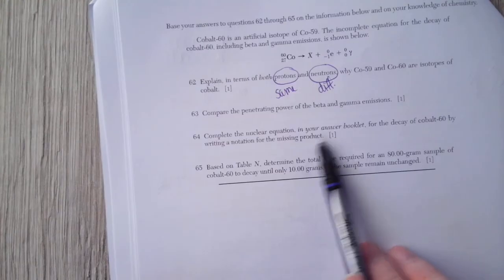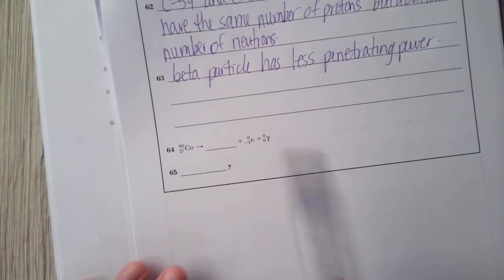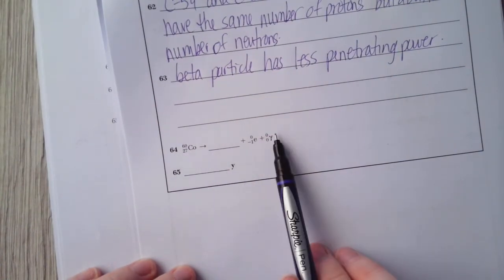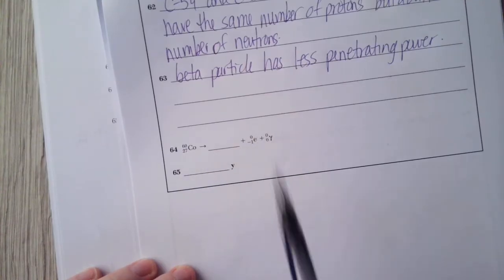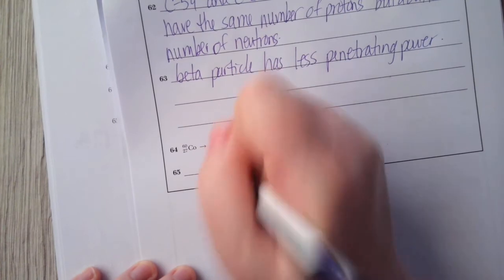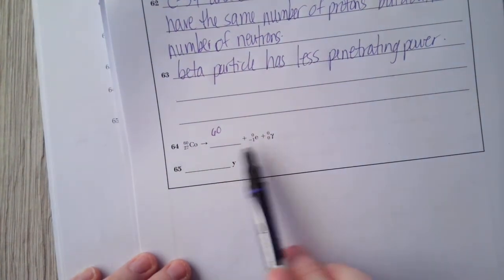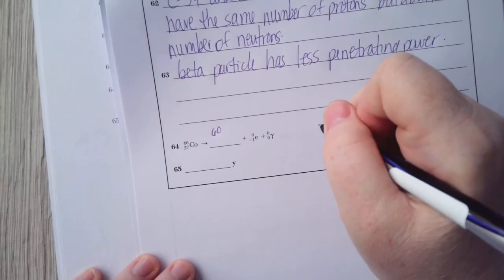2 questions left here. Complete the nuclear equation in your answer booklet for the decay of cobalt-60 by writing a notation for the missing product. Okay, so what has to happen is the number on the top on both sides of the equation have to be equal. So I have 60 on this side, and so far over here I have 0 and 0. So that must mean I need a 60, right? On this side I have 27. On this side I have -1 and 0. So how do I get both sides to equal 27?